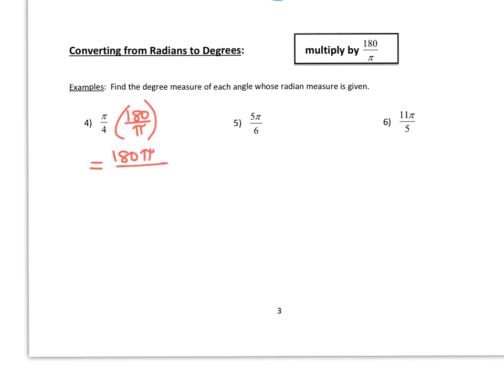And then we can say 4 times pi would be 4 pi. And if you prefer to cancel the pi's here instead of in the beginning, you can do that. So the pi on top cancels with the pi on bottom. And then 180 divided by 4 is equal to 45. Okay, so pi over 4 radians is equal to 45 degrees.